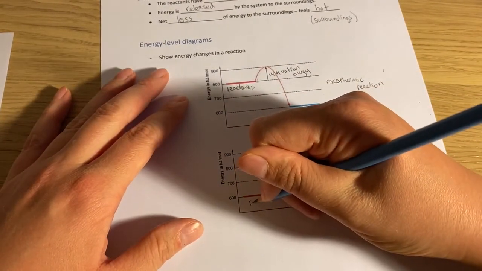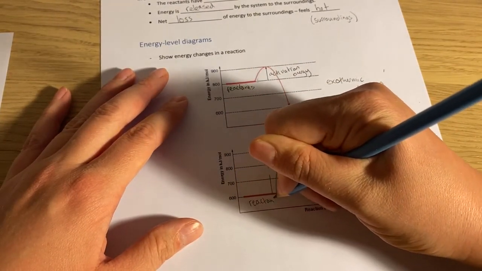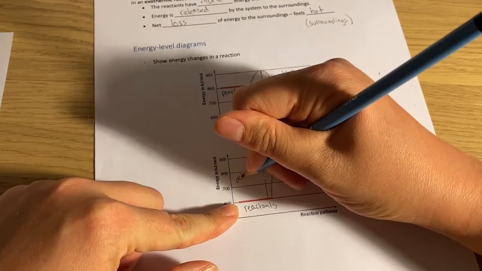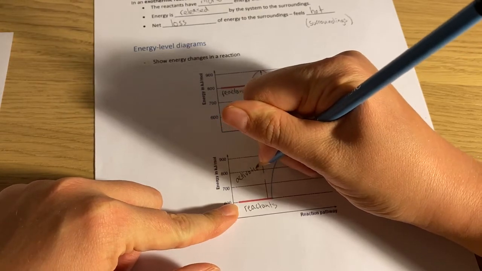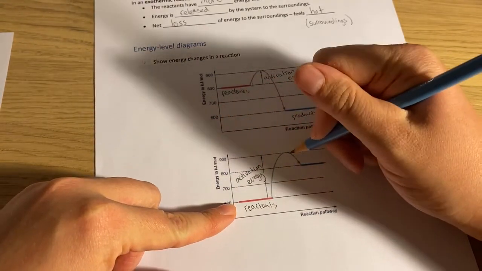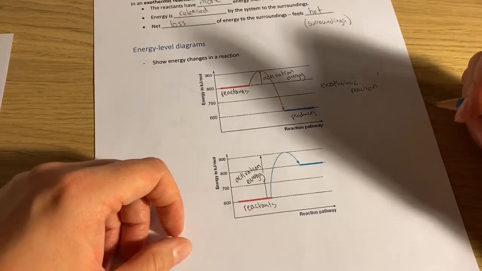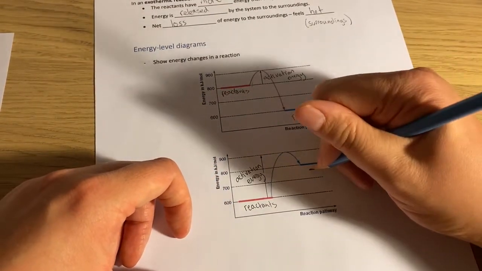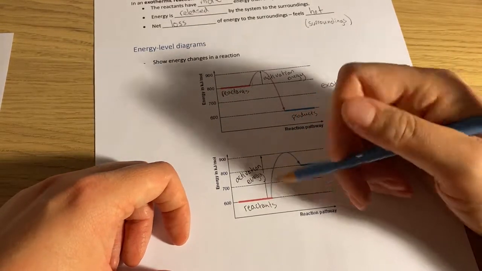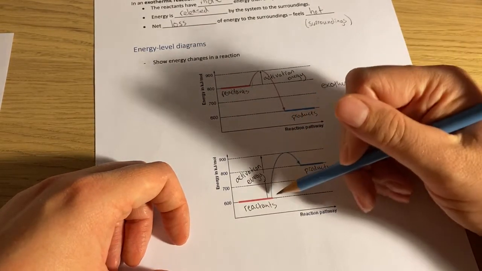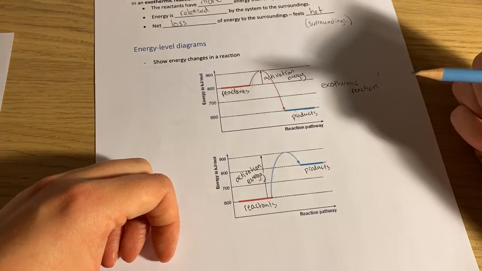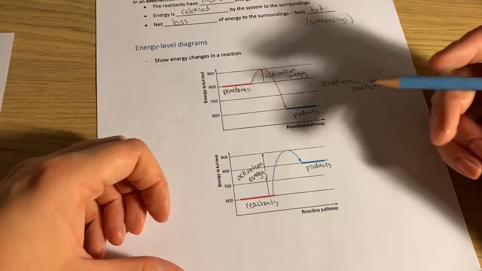So here's the energy of your reactants. They need a certain amount of energy, activation energy, in order to break the chemical bonds apart and create those collisions. And then here are the products. So you can see overall energy has been absorbed. You only had this much energy to start. You had this much energy to finish. So that had to come from somewhere.